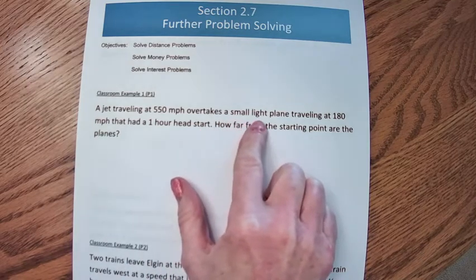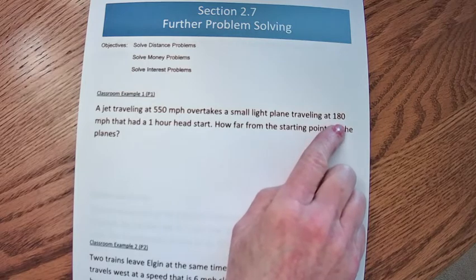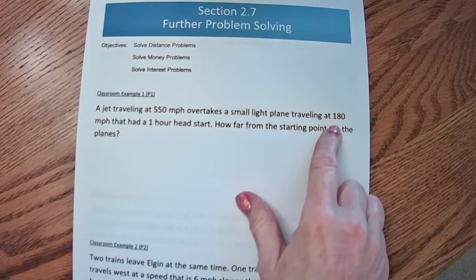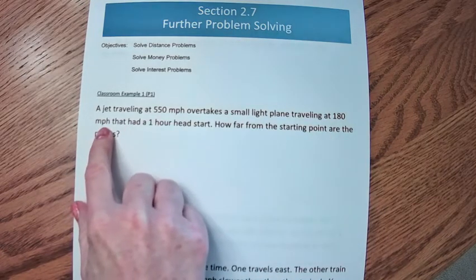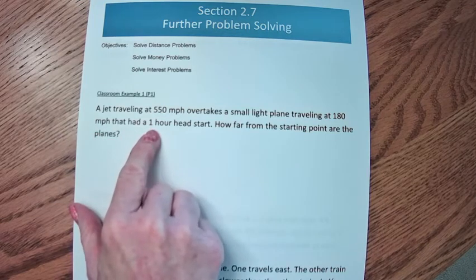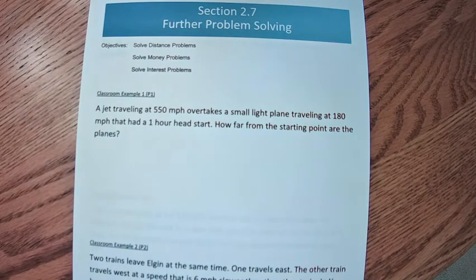And that jet is going to overtake a small light plane, maybe a prop plane that's only traveling at 180 miles per hour. But the plane that's going slower, the prop plane, had a 1 hour head start. How far from the starting point? In other words, what's the distance the planes are at when they meet?